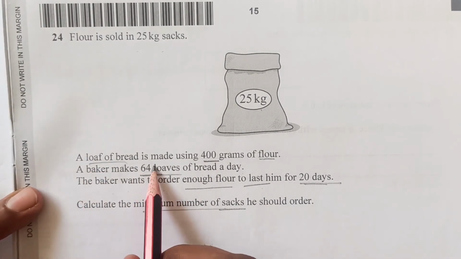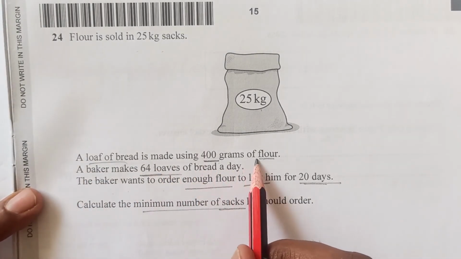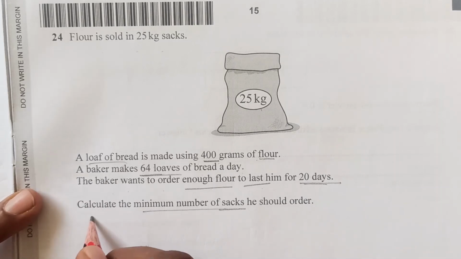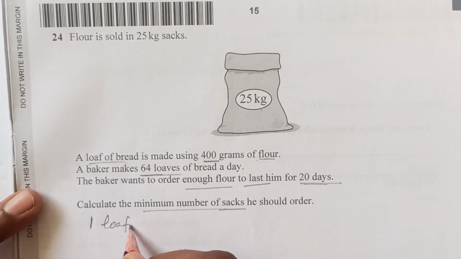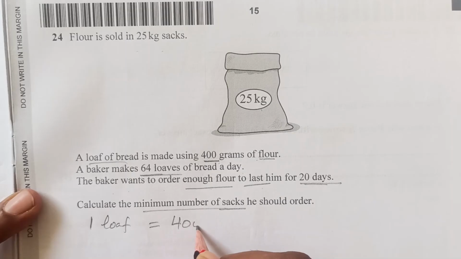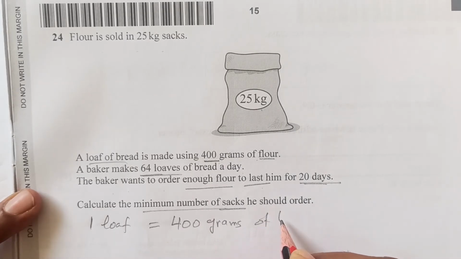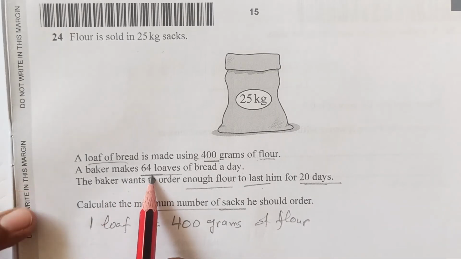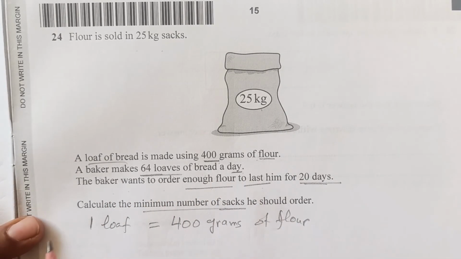One loaf of bread needs 400 grams of flour, right? And he makes 64 loaves a day.